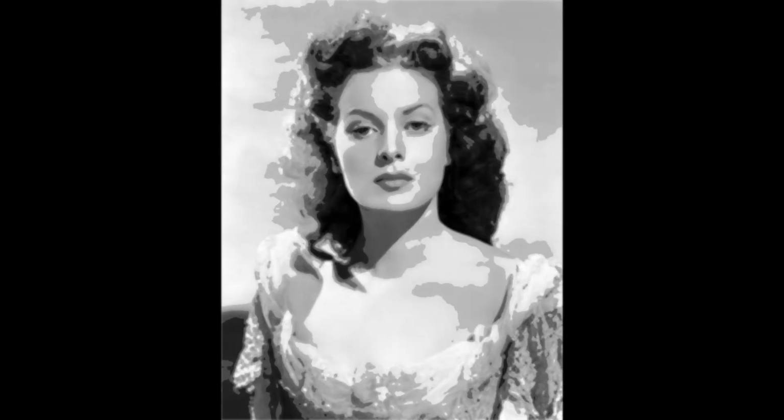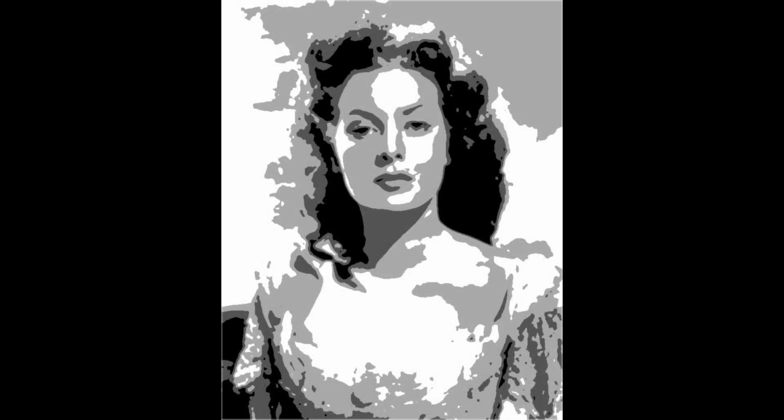By breaking down an image into only 2 or 3 distinct values, we can simplify our understanding of where the key shadows and highlights are located.